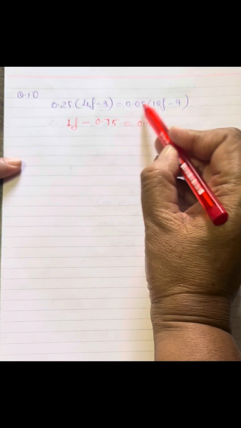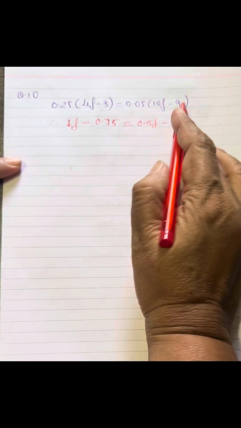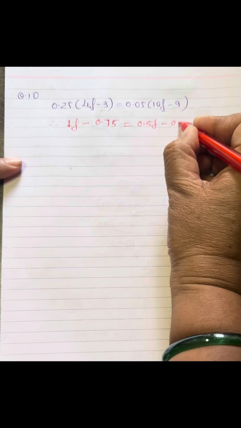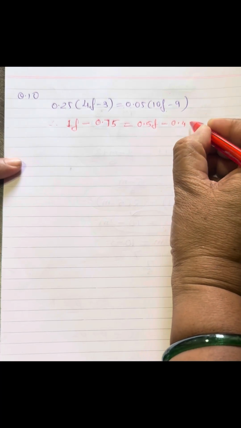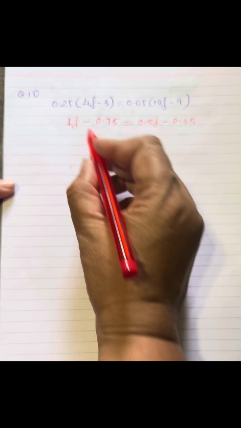Then we multiply 0.05 with 9. So 9 fives are 45. And don't forget to put the decimal point before 2 digits, right? Because here there were 2 digits after the decimal point. Okay. Now we take the like terms together.